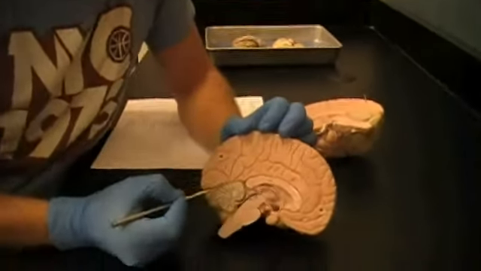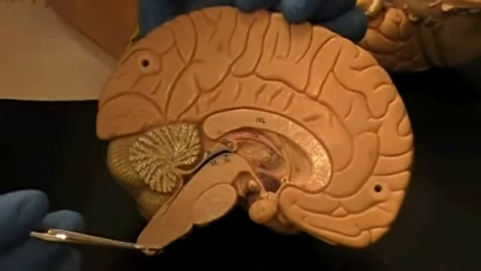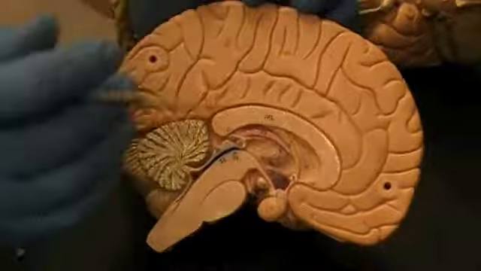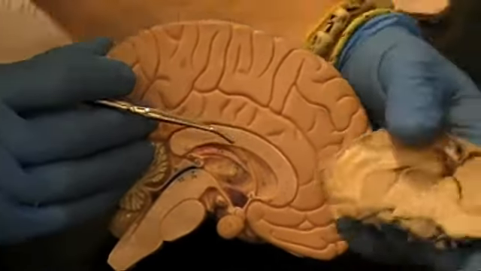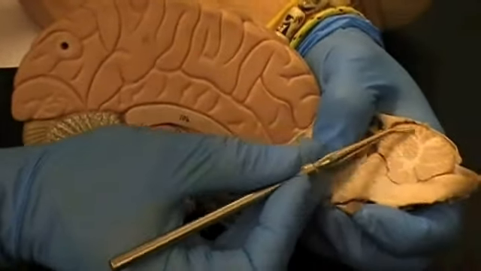Here we've got the cerebellum. One of my favorite structures in the brain, because it's got such a beautiful name, is called the arbor vitae. If you look at one of these half a brains, check this out. Look how beautiful this is. This is the arbor vitae of the cerebellum, the tree of life. I think it's such an awesome name for something.